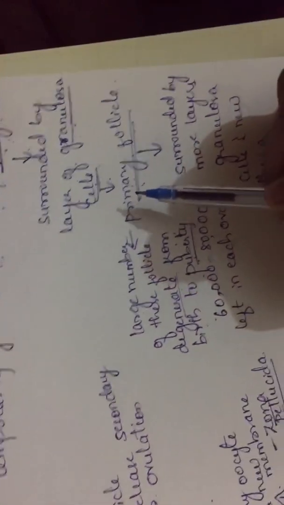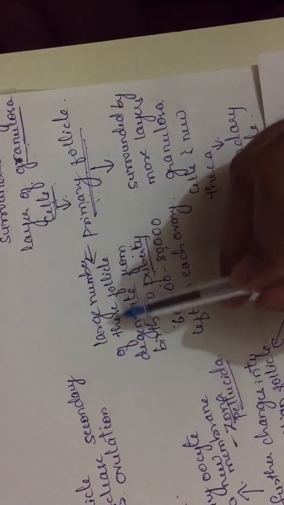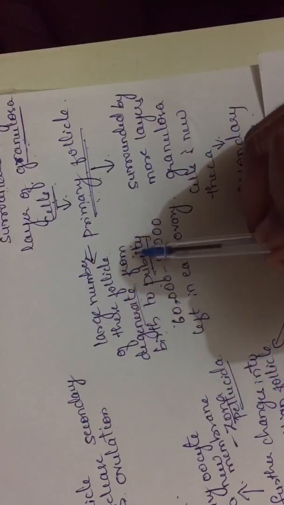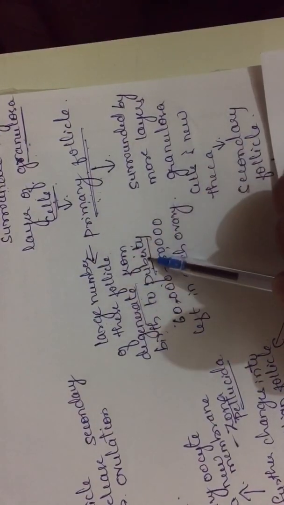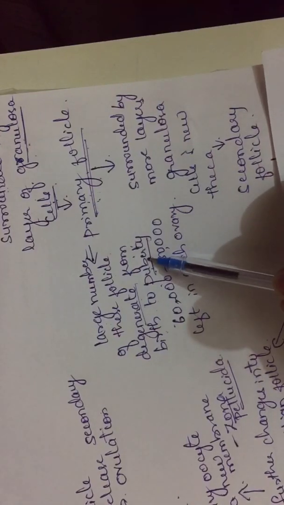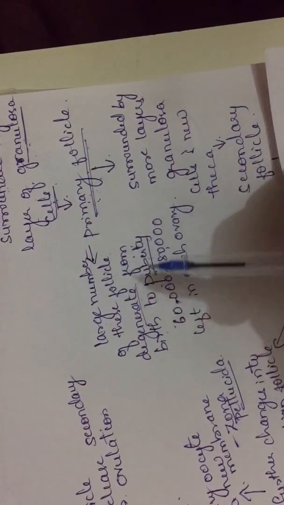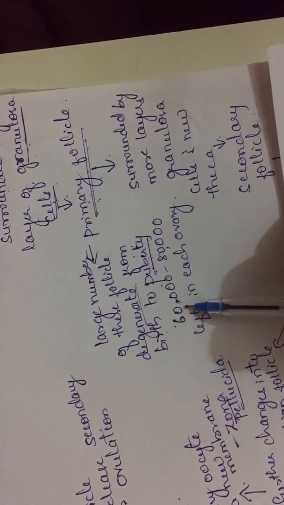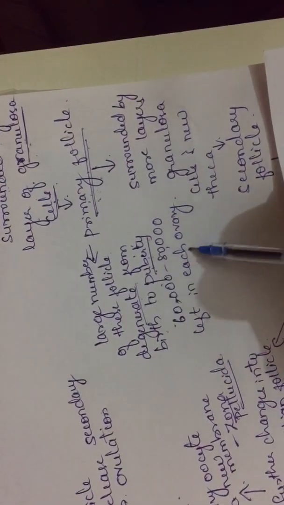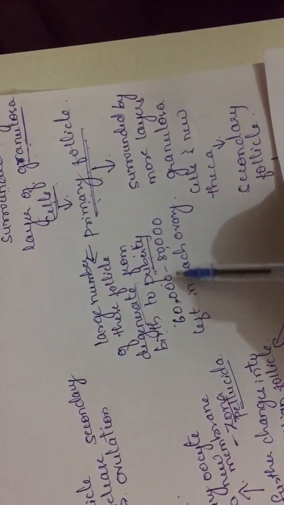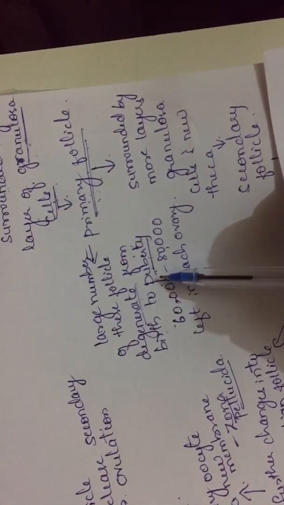For primary oocytes surrounded by a layer of granulosa cells, we call them primary follicles, and these primary follicles are large in number, and a large number of them will degenerate from birth to puberty. Puberty is nothing but when a human being is getting mature. How many will be left? Nearly 60,000 to 80,000 primary follicles will be left in each ovary.